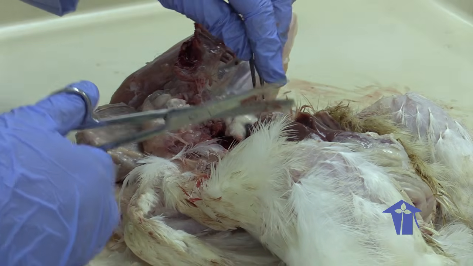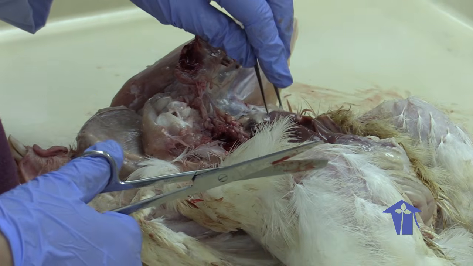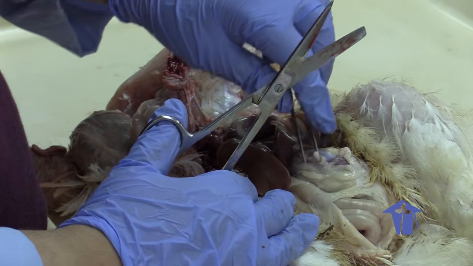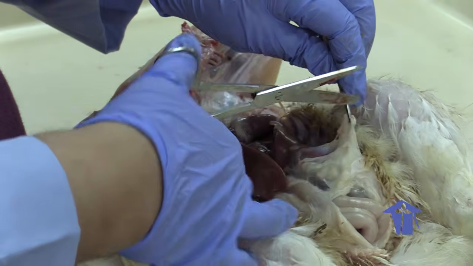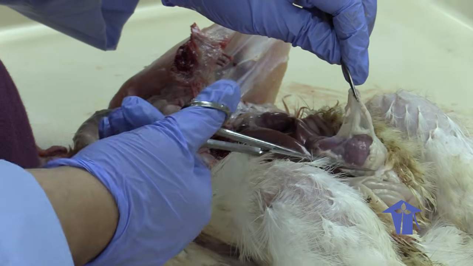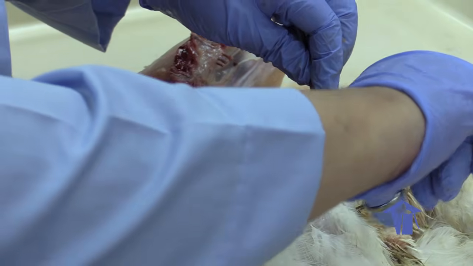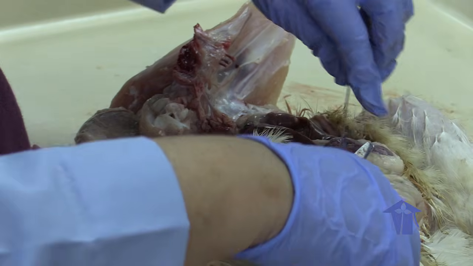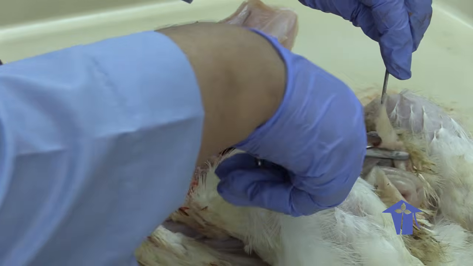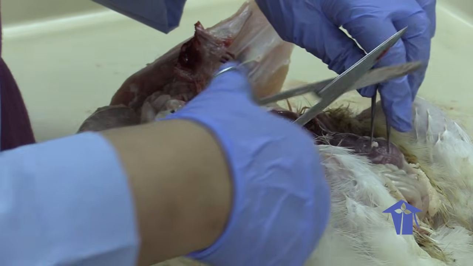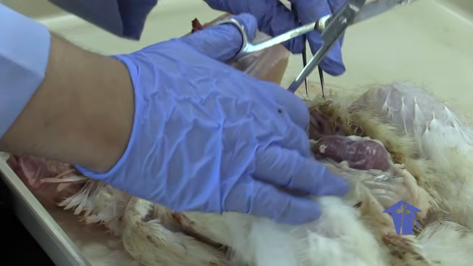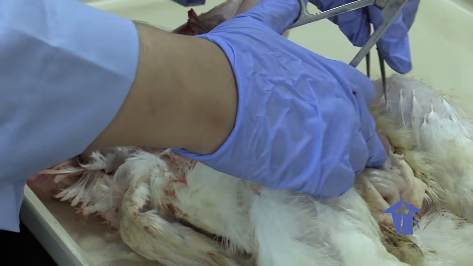This here is the heart, so that's our chicken heart. Down here we have our gizzard. I'm cutting through some layers of fat, and you know that when you're cleaning your chicken, you have to basically get all of this fat out.